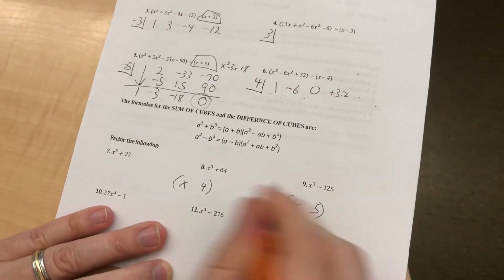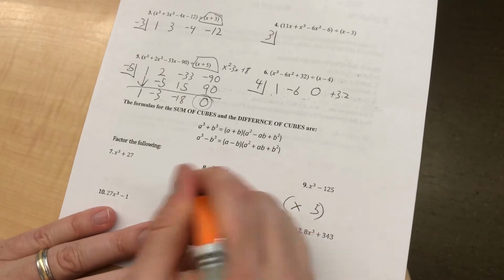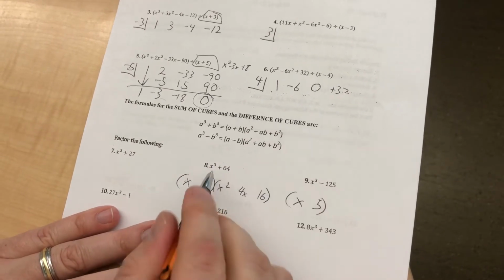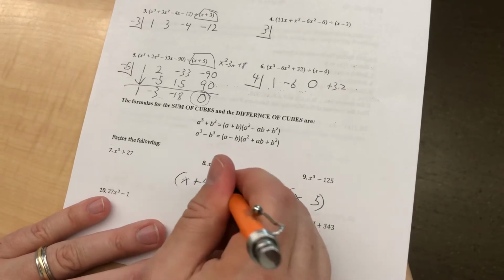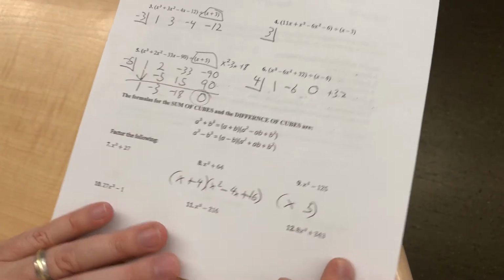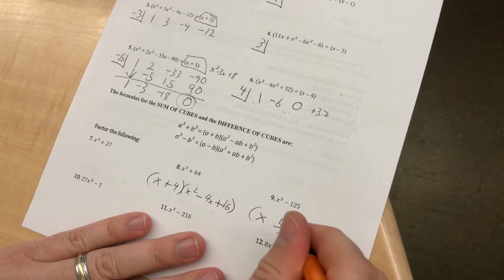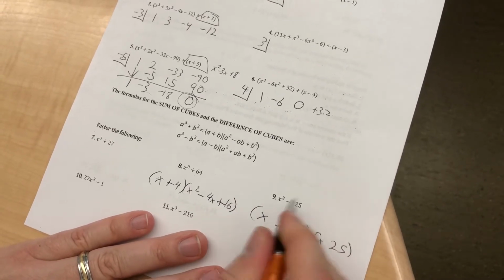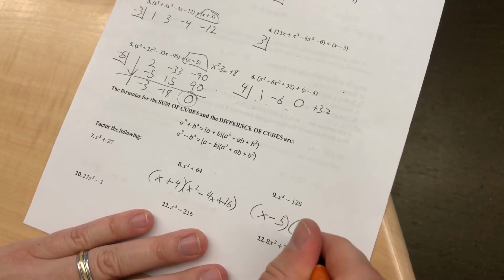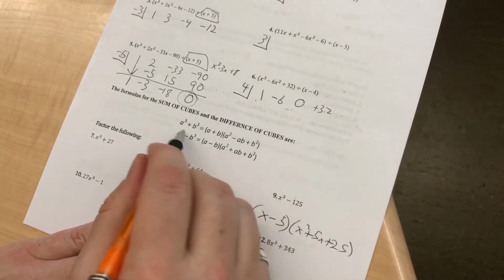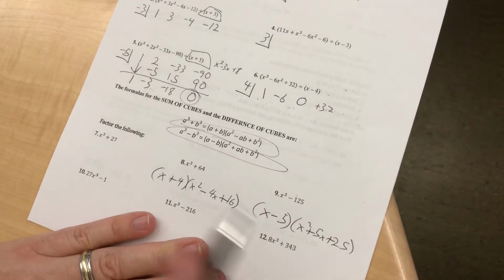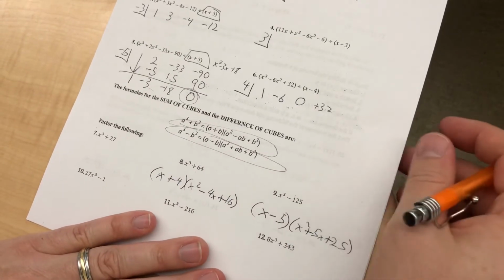I put my parentheses around those. x squared is x squared. 4 squared is 16. And then 4 times x is 4x. Since this one is plus, it goes plus, minus, plus in between them. On this one, the x squared is x squared. The 5 squared is 25. And 5 times x is 5x. Since this one is minus, it goes minus, plus, plus. It just has to fit the pattern of these things. And again, this is going to be a multiple choice test. You ought to be able to FOIL or multiply these back together to check on them.